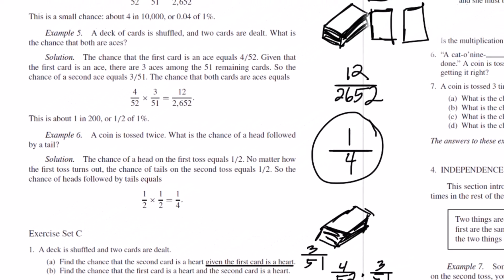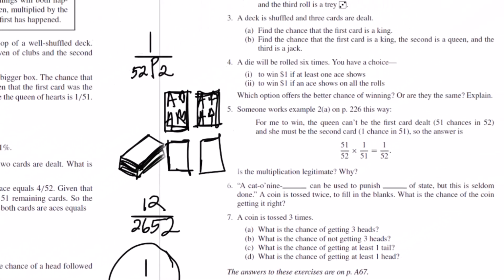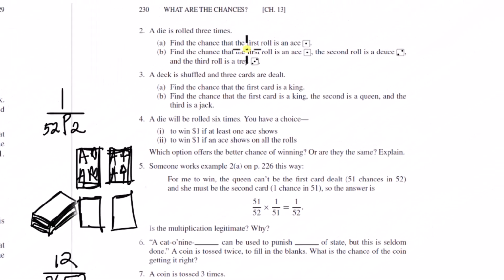Okay. A die is rolled 3 times. Find the chance that the first roll is an ace, which is the 1. And then find the chance that the first roll is an ace, the second roll is a deuce, and the third roll is a tray. So, okay, let's try and use the big picture perspective. What's the chance that the first roll is an ace? Well, you roll a die. What's the total number of outcomes you can get? There's 6. And how many of those are an ace? There's 1, so 1 in 6.